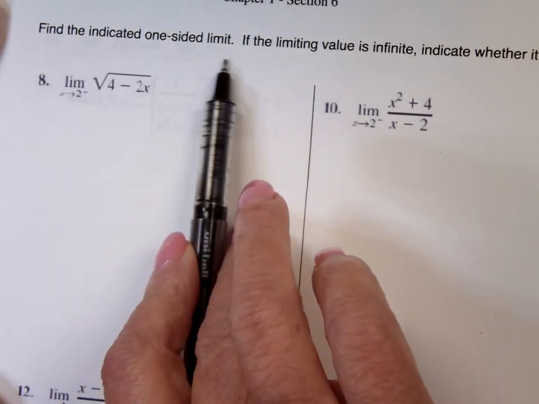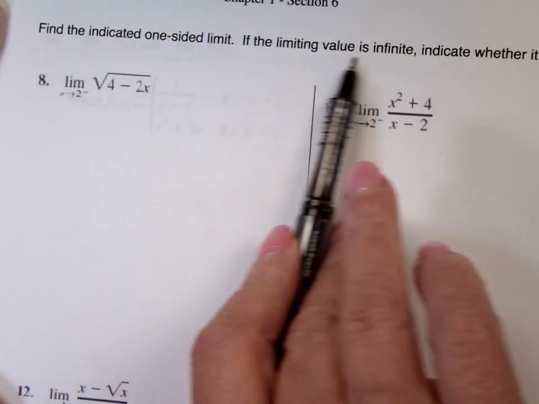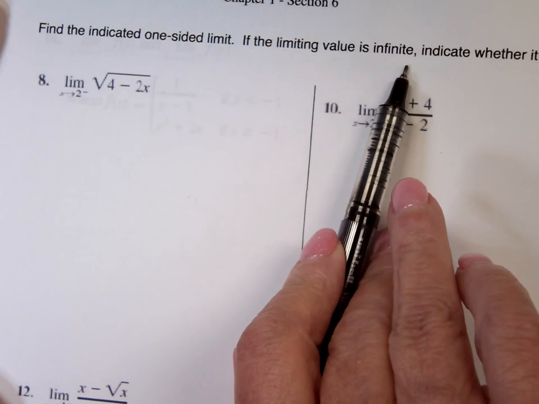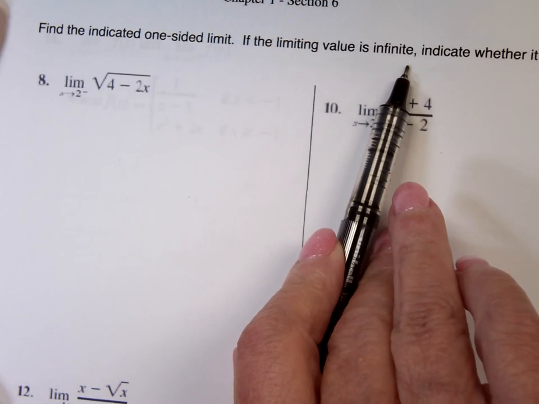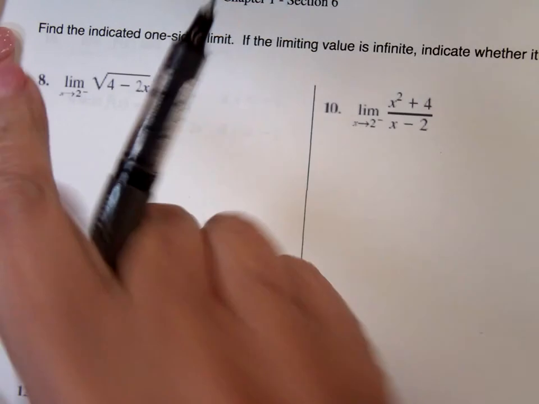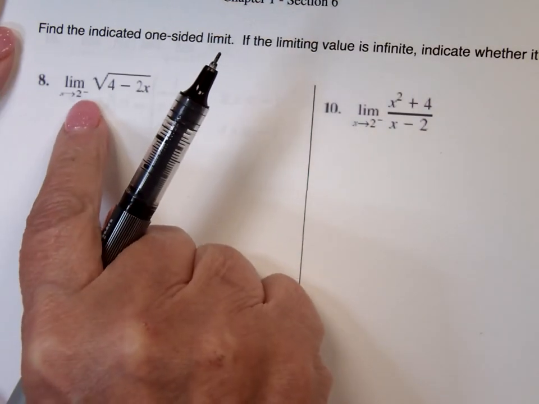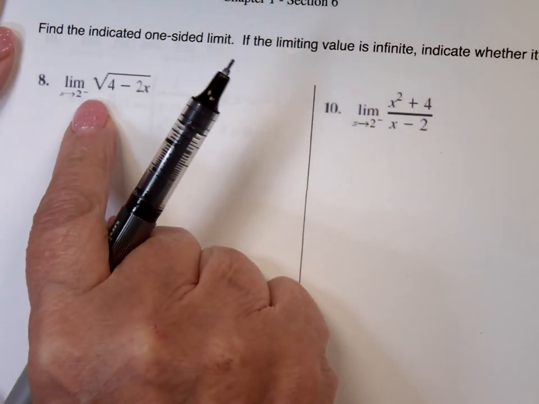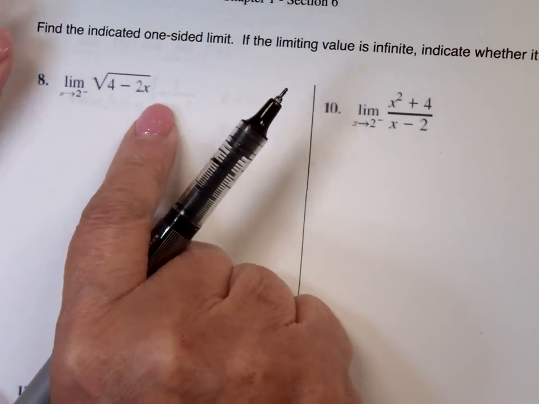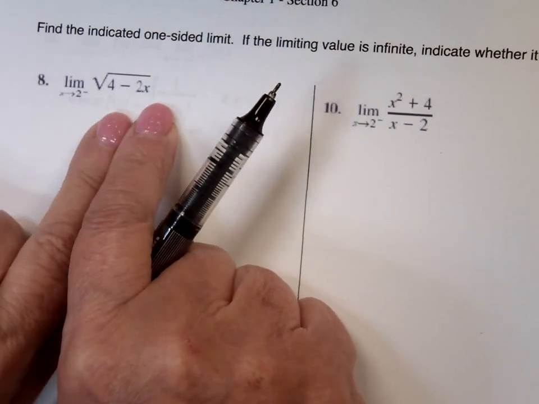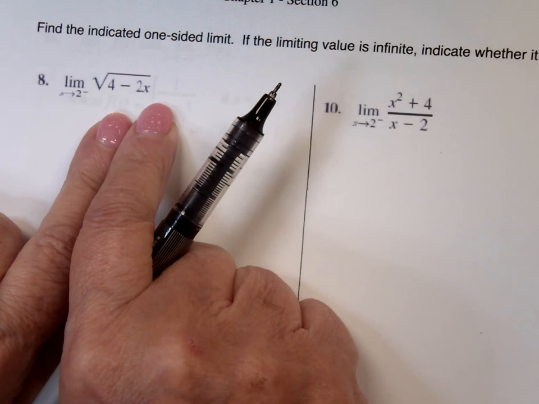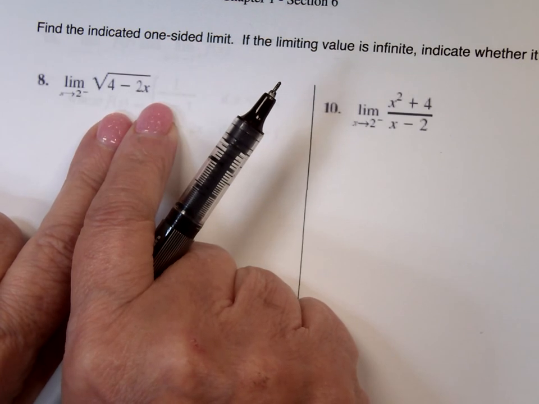Find the indicated one-sided limit. If the limiting value is infinite, indicate whether it's plus or minus infinity. The limit as x approaches 2 from the left of the square root of 4 minus 2x. Well, no matter what you do, plug it in, get a number, you're done. It doesn't matter whether it's from the left or from the right.